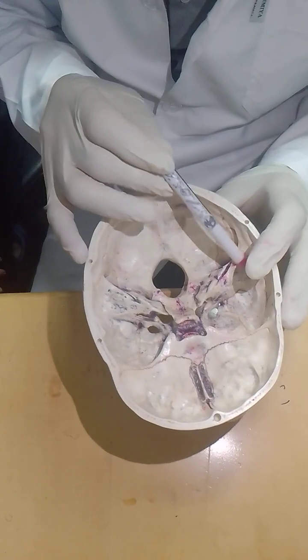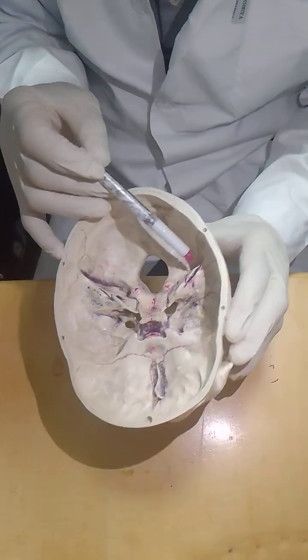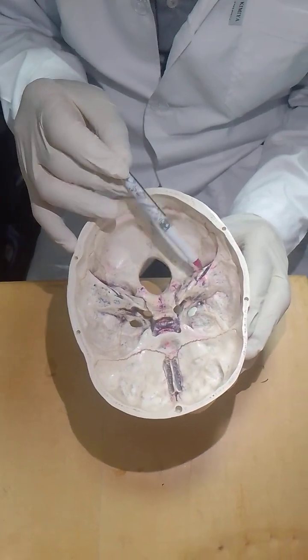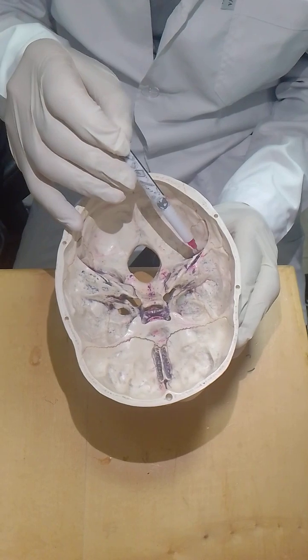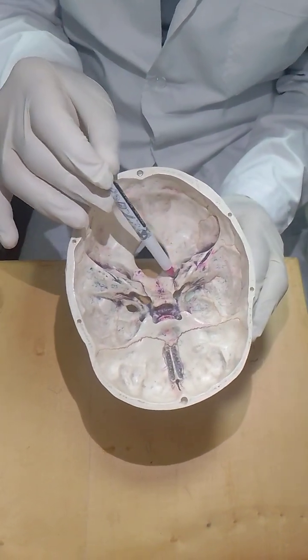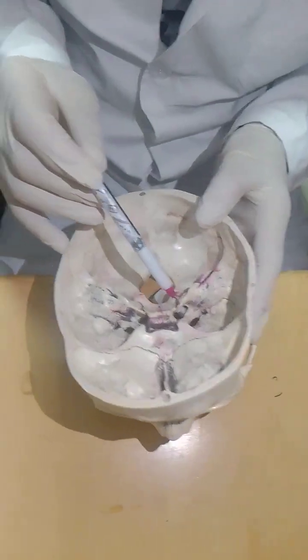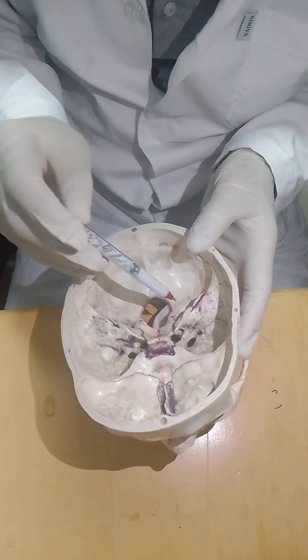Another part is the petrous part of the temporal bone: superior border with the superior petrosal sinus, the inferior petrosal sinus, and the apex of the petrous part.